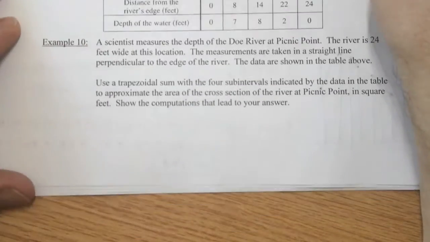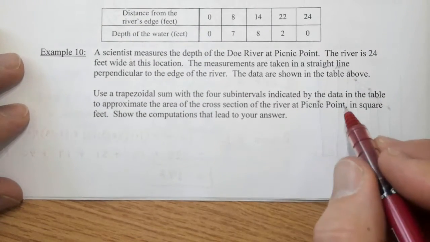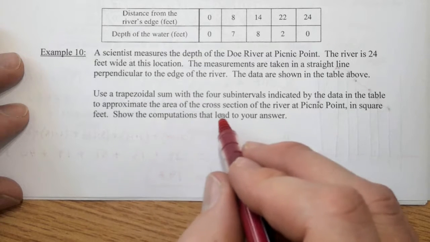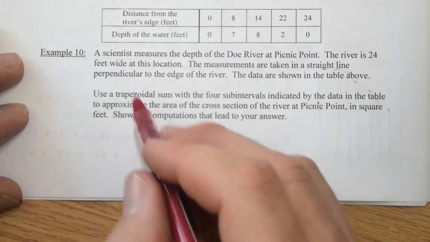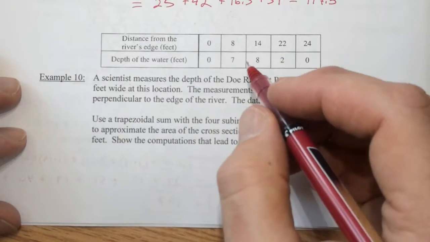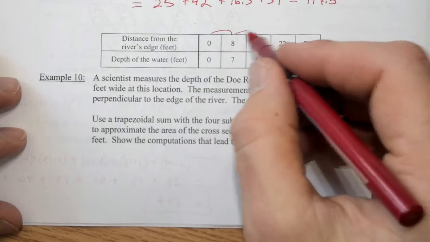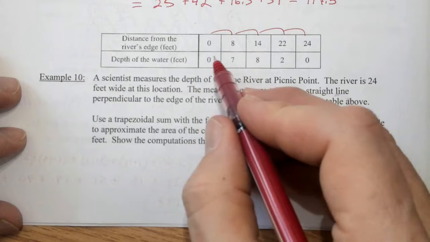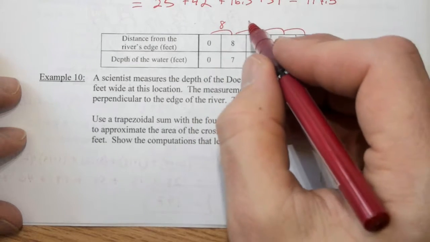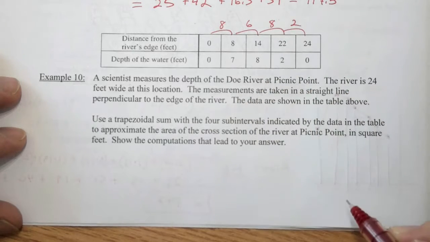And example 10 is more of the same. Trapezoid sum with 4 subintervals, measuring the approximate area of the cross section of the river. So this is a classic type of problem you could see on the AP exam. But again, what we're looking at is here's our change in x, and then our y values are right there. So we're looking at change in x of 8, and then 6, and then 8 again, and then 2.